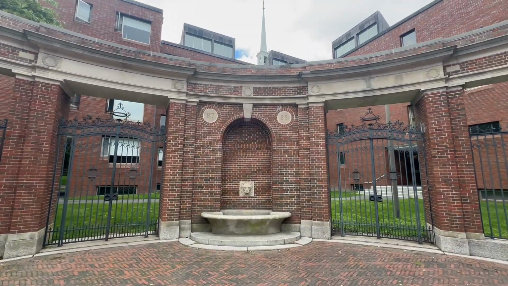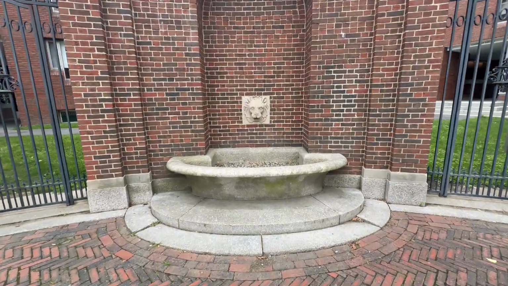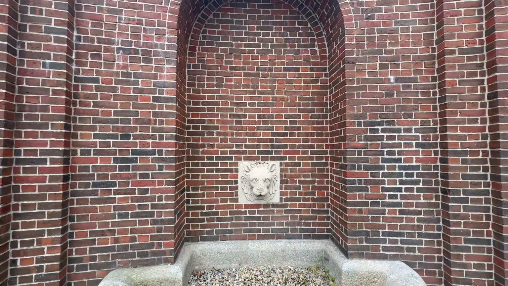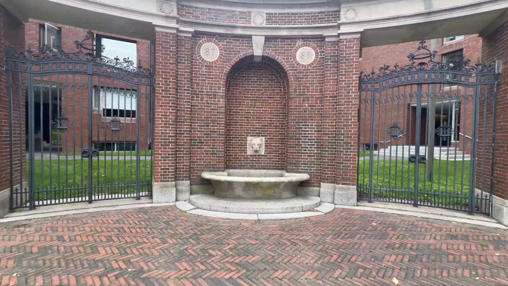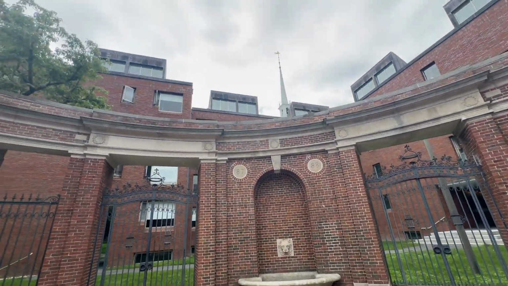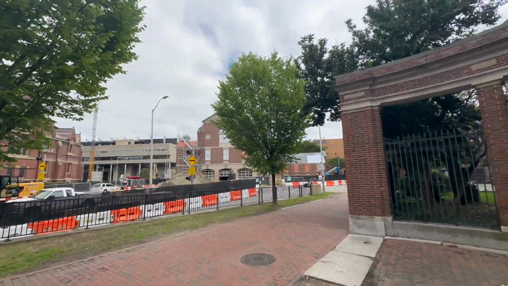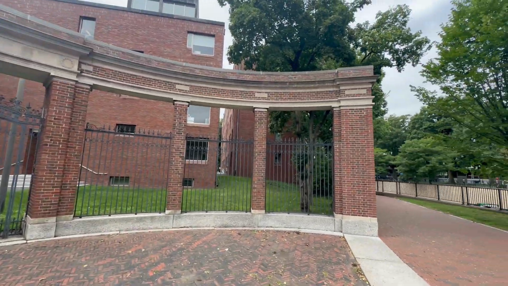This is 87, 88, the entry of this building. And this is, I think, a kind of water fountain. And this is the building around. You see this? This is the Harvard area around. This is the 1887, 88 gift area.